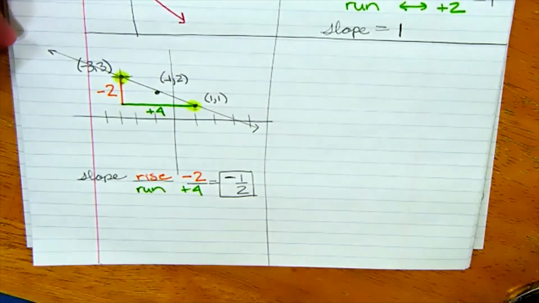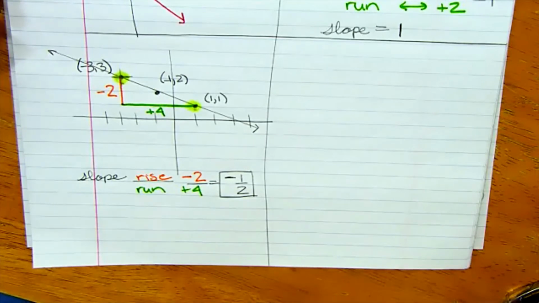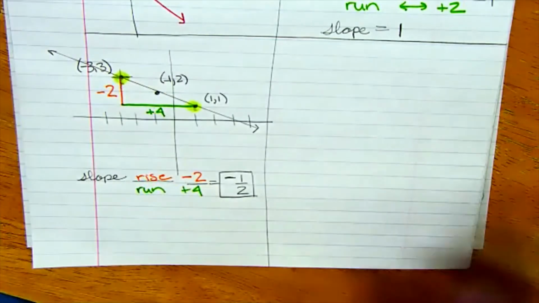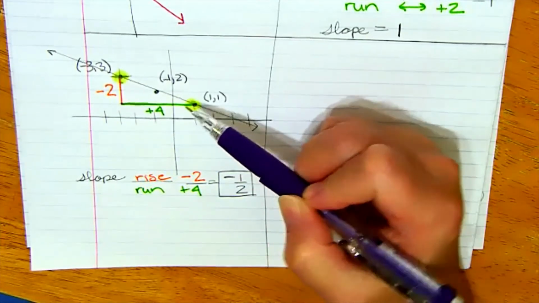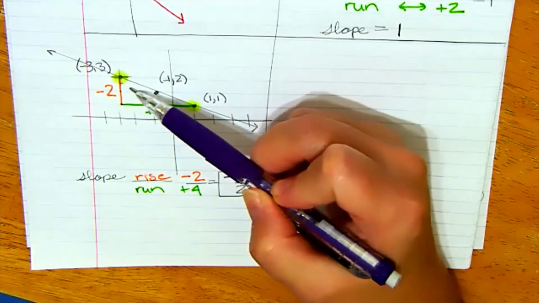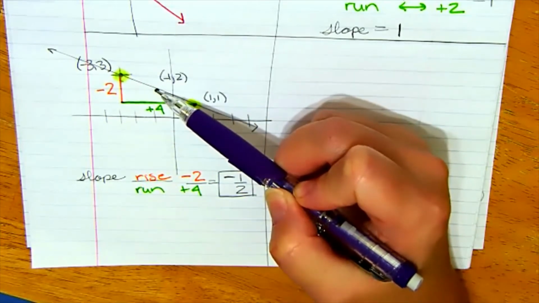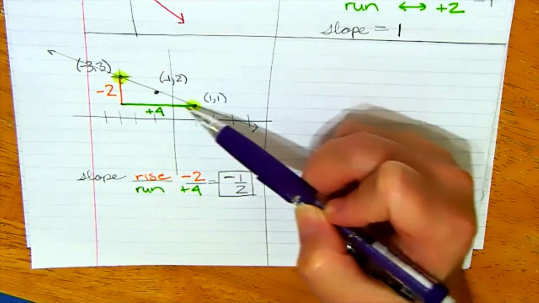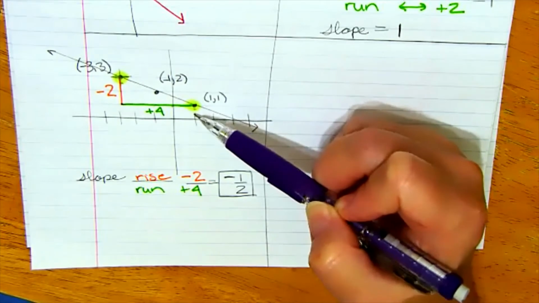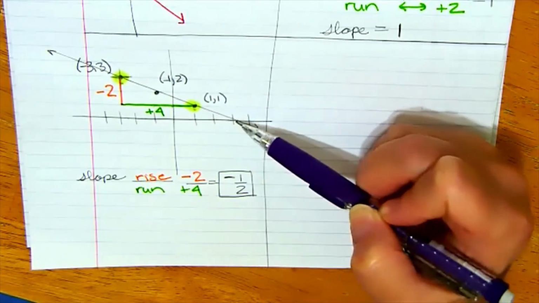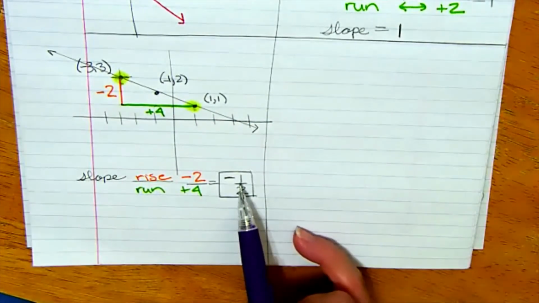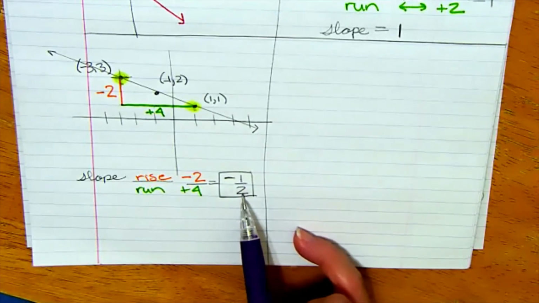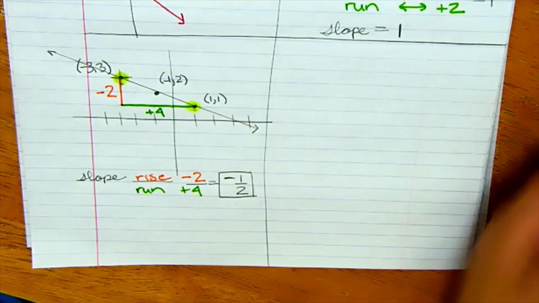And what this is telling me is that for every, let's see, my grade goes down 1 letter grade every 2 days. So I'm going down 1 letter grade every 2 days. So that's what my slope means. It's not looking pretty.